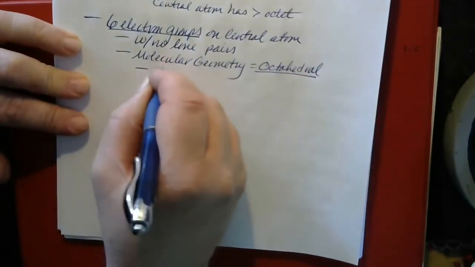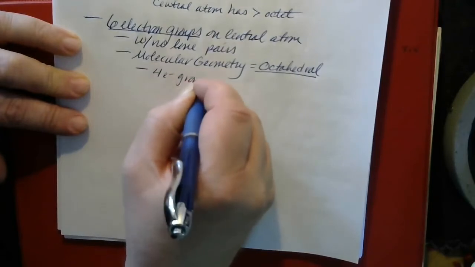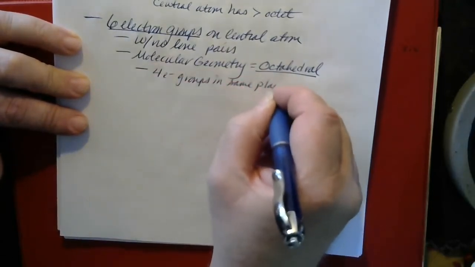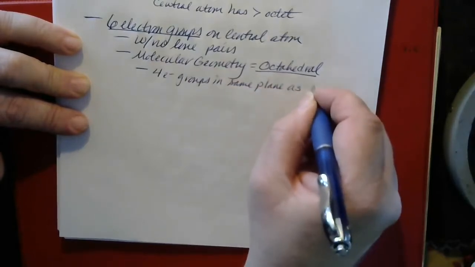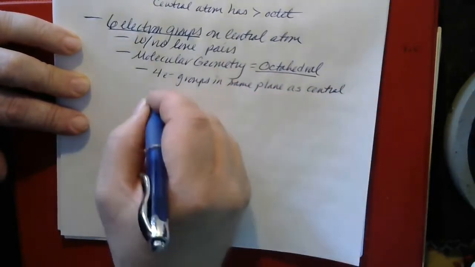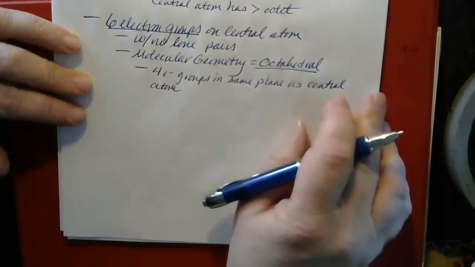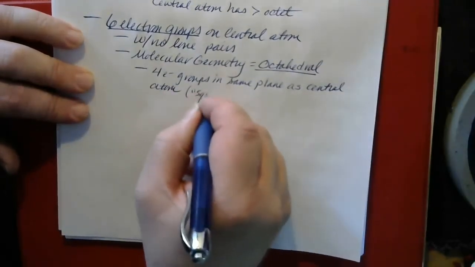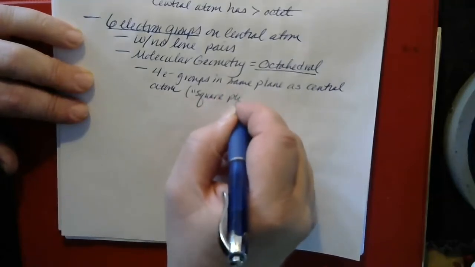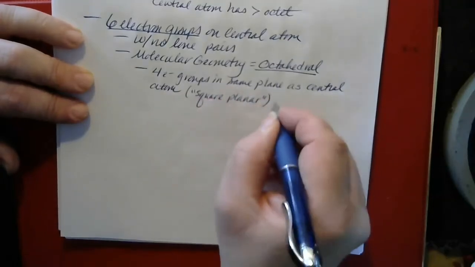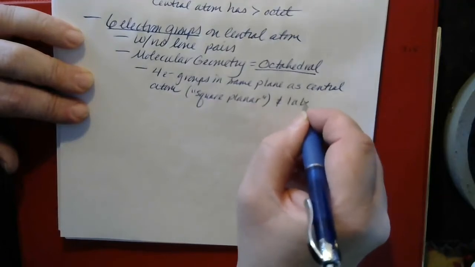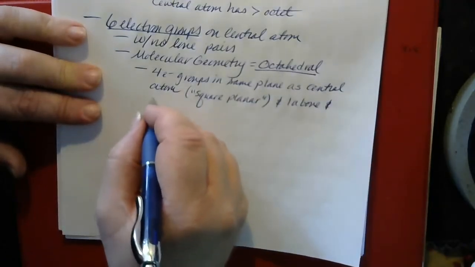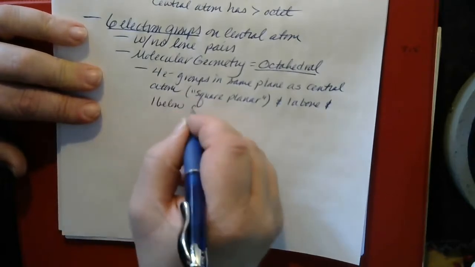You basically have 4 electron groups in the same plane as the central atom, as you might call a square planar, and also one directly above and one directly below the central atom.